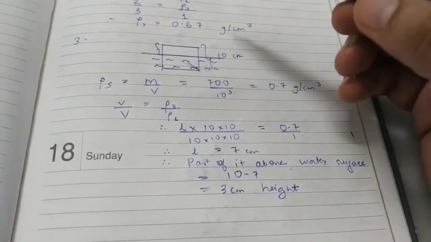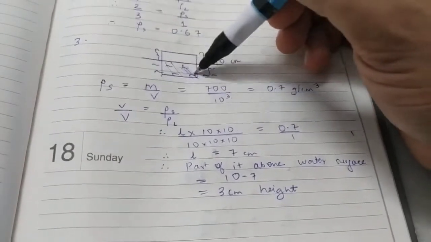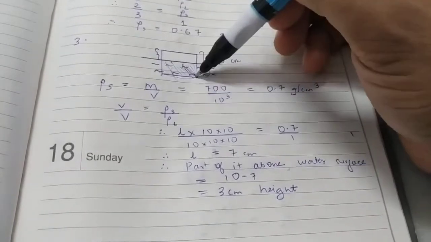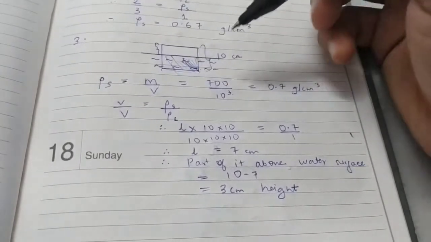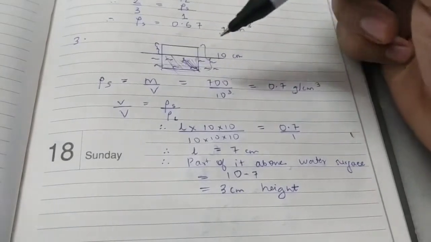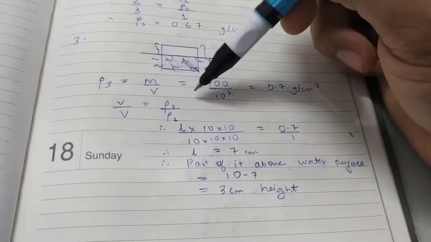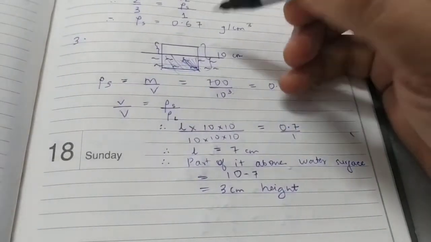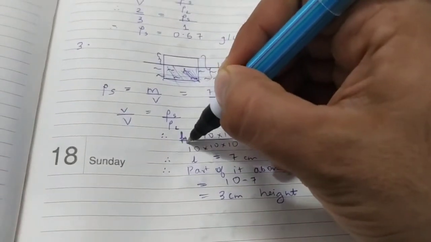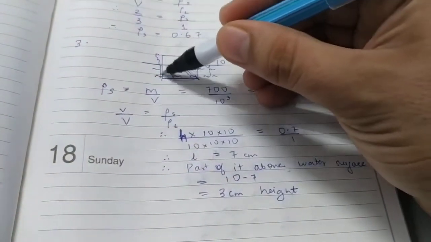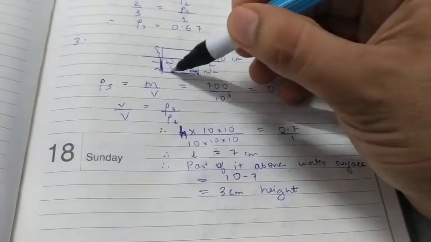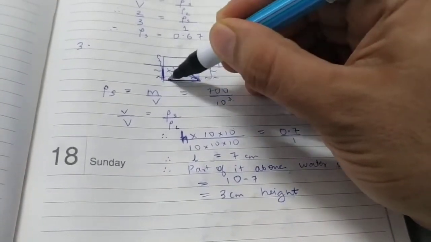Now isn't the submerged part a parallelepiped? That is, it has length into breadth into height to find its volume. The height is unknown, let's call it h here. It's definitely less than 10, and the length and the breadth are known, it's 10 by 10.